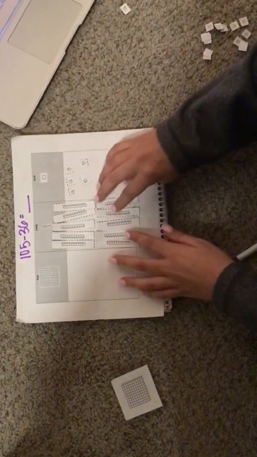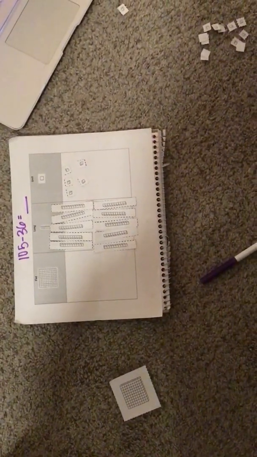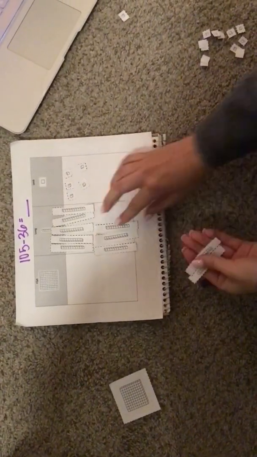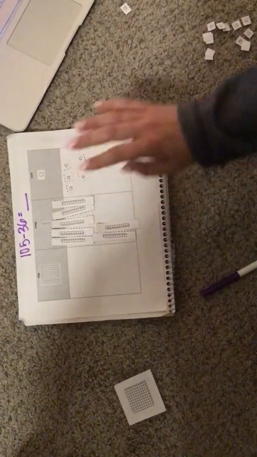So now that we have 10 longs here instead of 1 flat, we can take away 30 of them. So we can take 10, 20, 30. So far we've done 105 minus 30, but we need to take away 6 more.